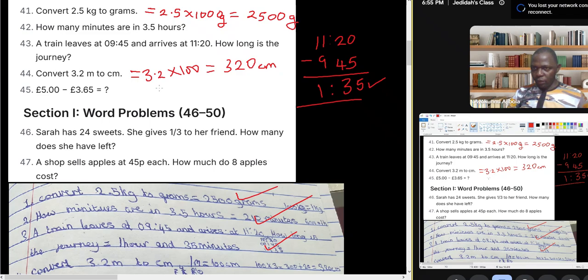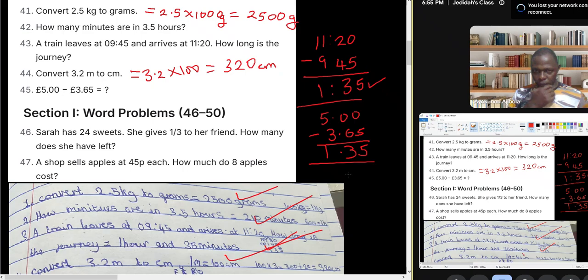5 pounds minus 3.65 pounds. So it's 5 minus 3.65. So 10 minus 5 is 5, and 9 minus 6 is 3, 4 minus that's 1. That's 1.35, right? Yeah. Okay.